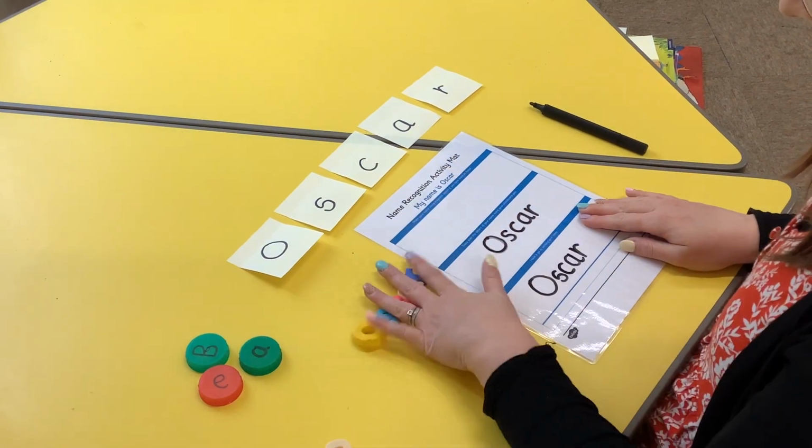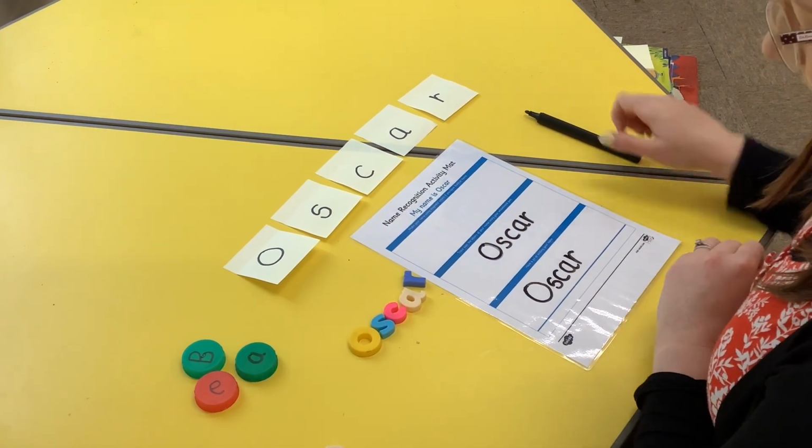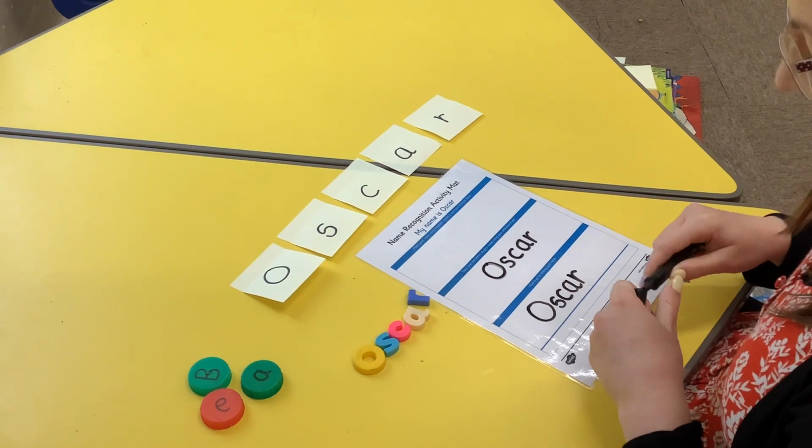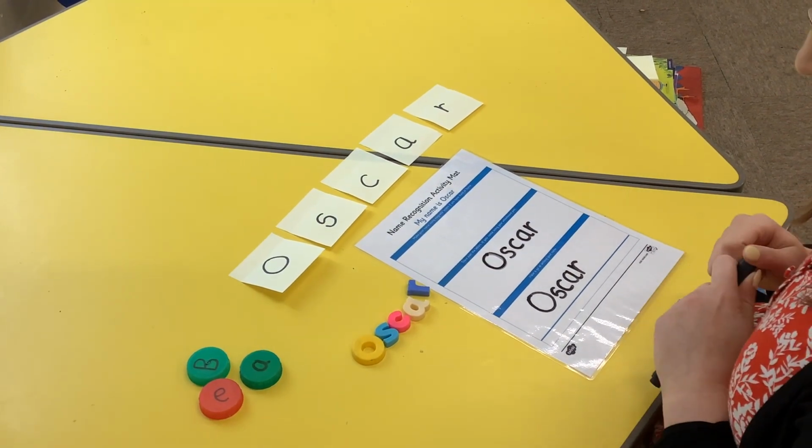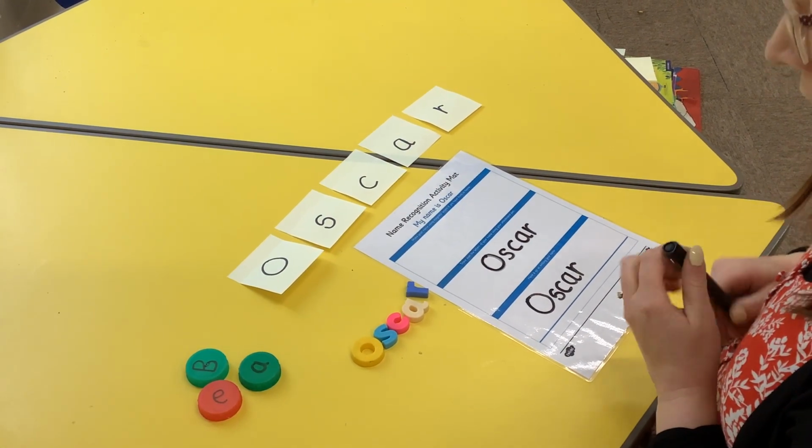It's really important that you do this regularly with your child because learning their name is really important for them to have that little bit more independence around their setting and as part of their learning. I hope you have fun with it at home.